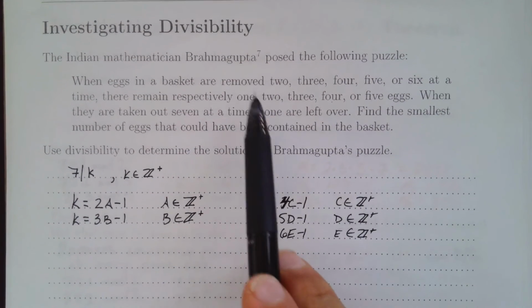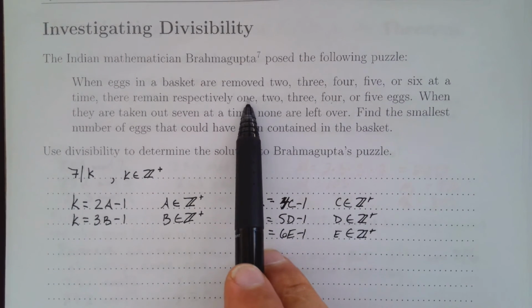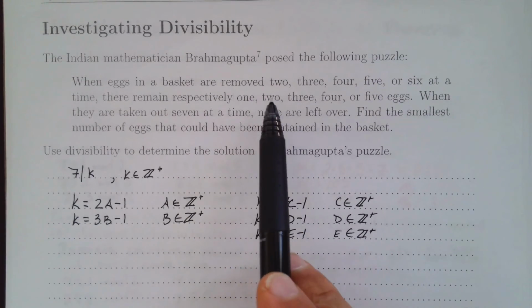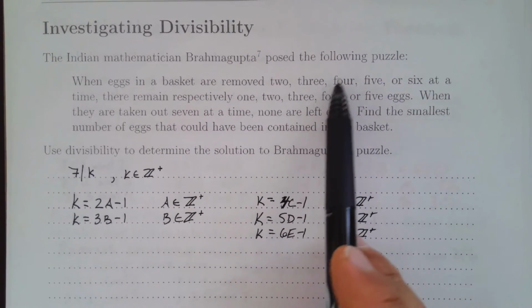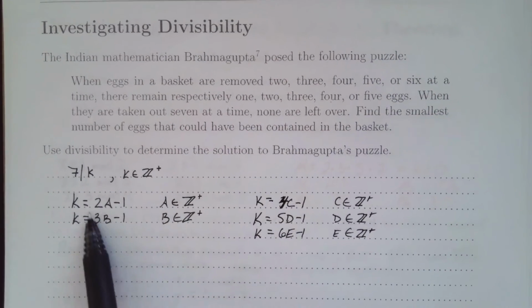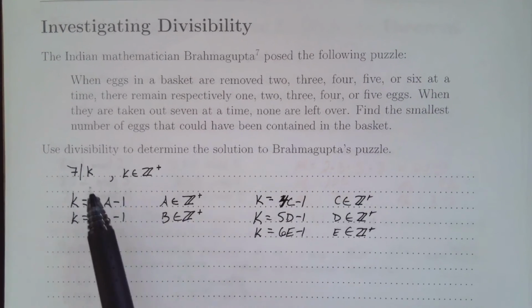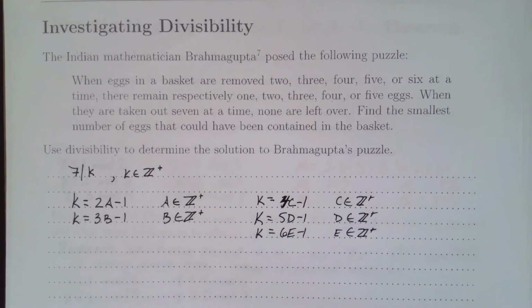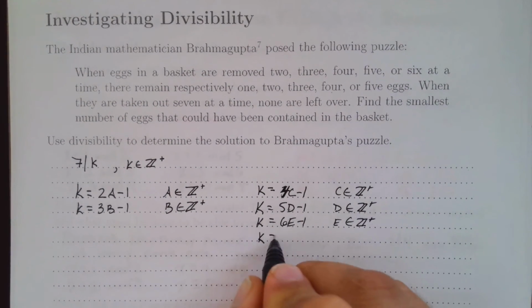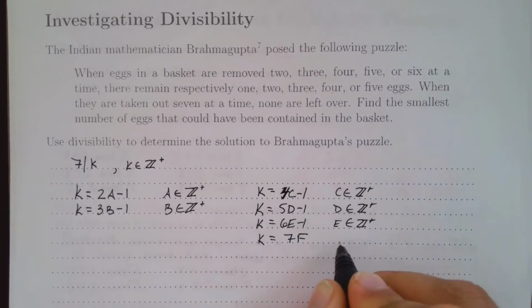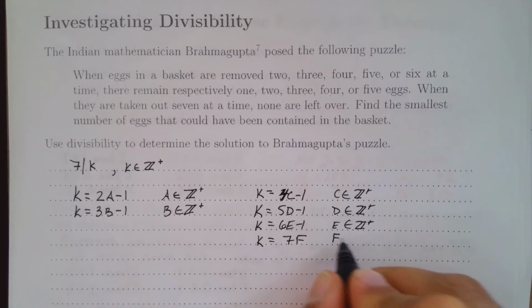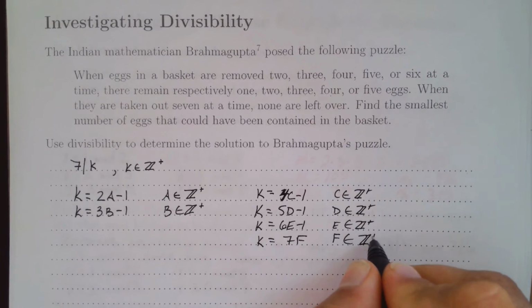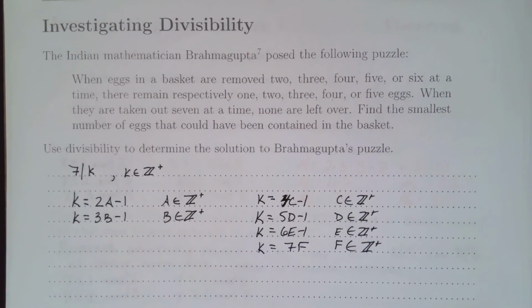And that's because of what we have here, right? That if I am short 1 from 2, short 1 from 3, short 1 from 4, I can write that in this form. So 7 divides k, so I could say that k is going to be equal to 7f, where f is some positive integer.